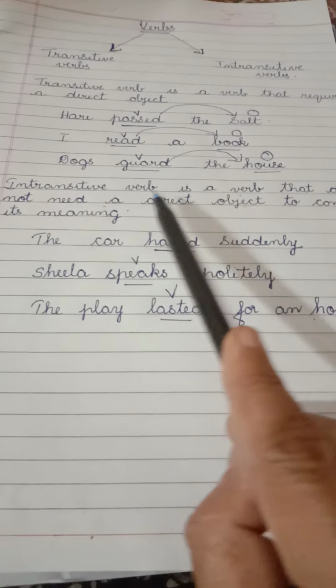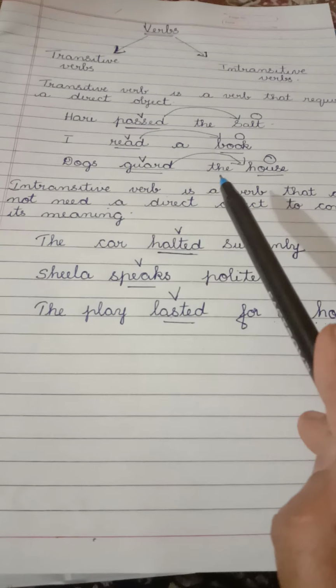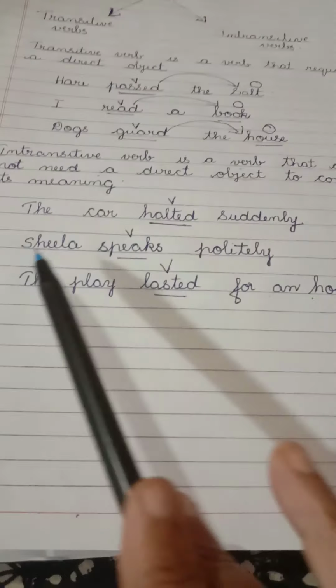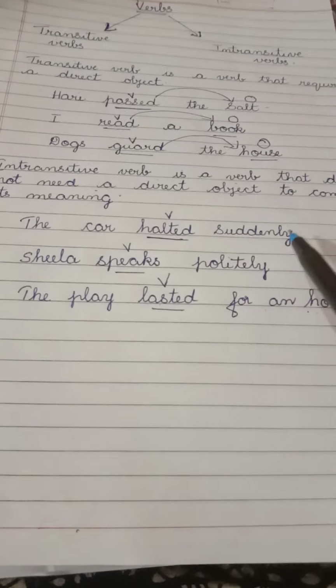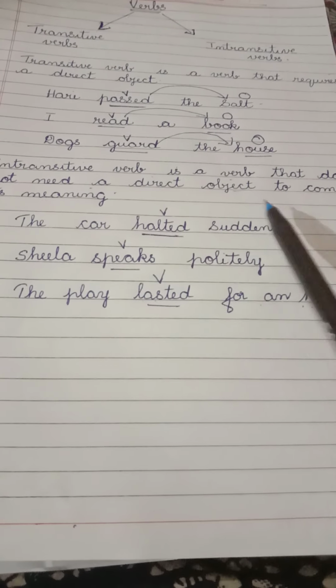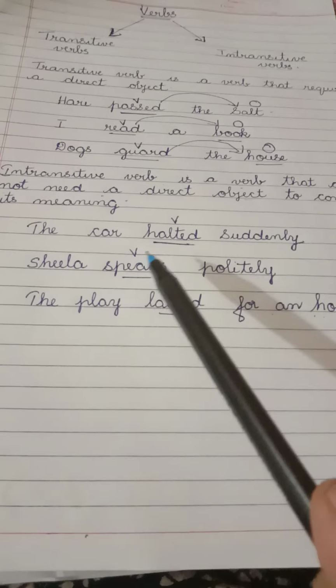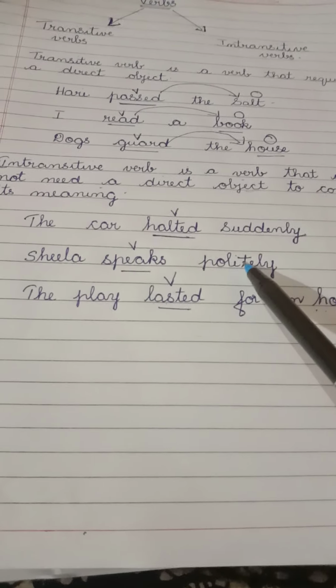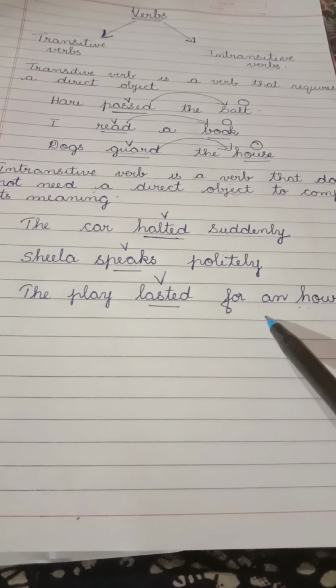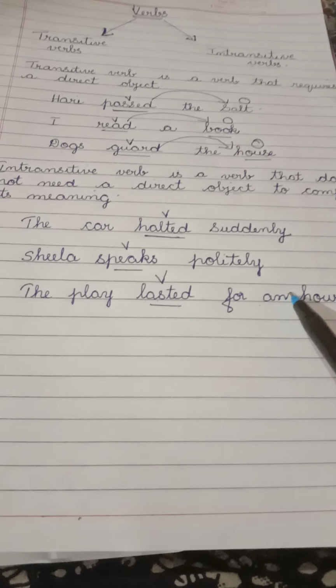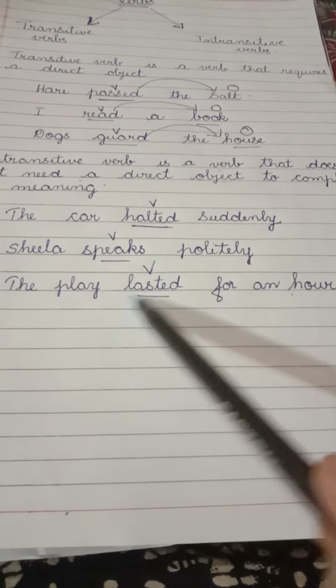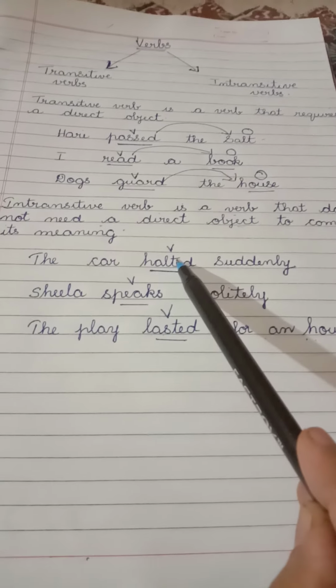Now, an intransitive verb is a verb that does not need an object. The car halted suddenly. Halted is the verb, no object after it. Sheila speaks politely, no object after the verb speaks. The play lasted for an hour. Lasted, no object here. So these types of verbs are called intransitive verbs.